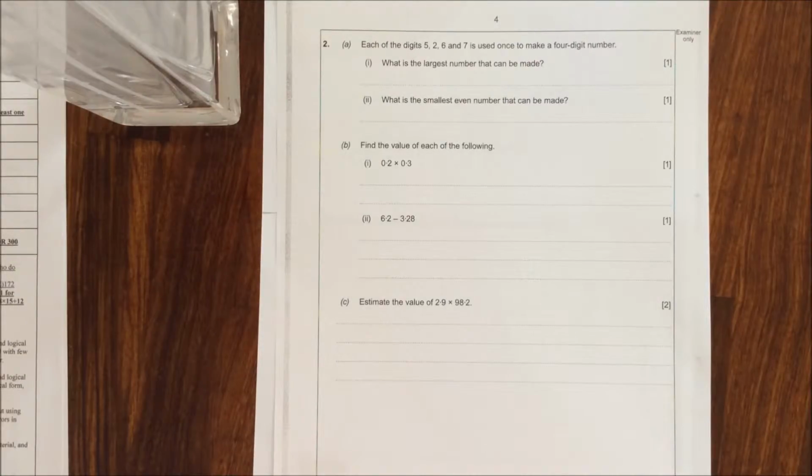Okay, this is the WJEC Linear Examination, Paper 1 at the Foundation tier for June 2014, and this is question 2. Now it says, each of the digits 5, 2, 6 and 7 is used once to make a 4-digit number. It says, what is the largest number that can be made?